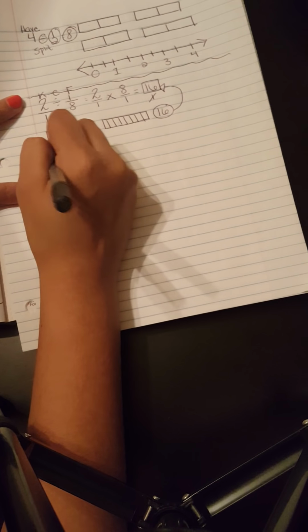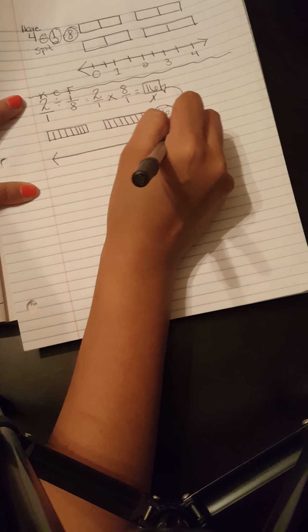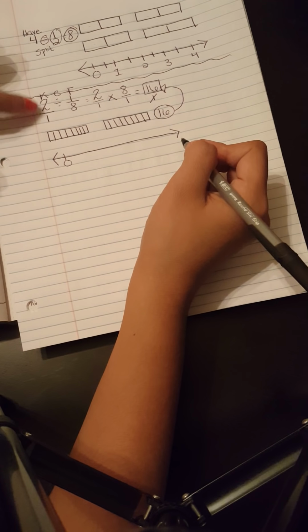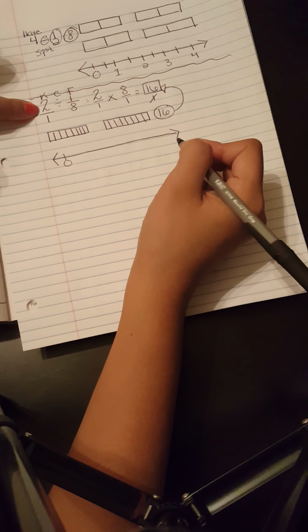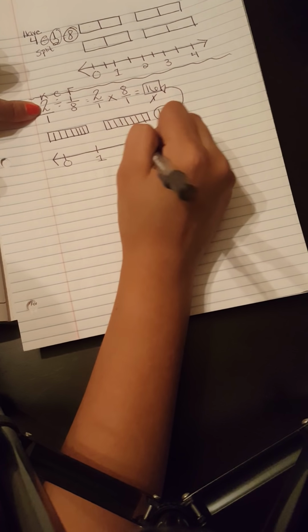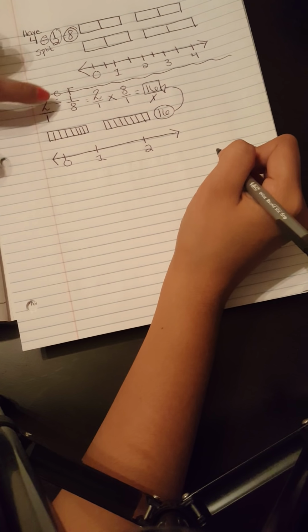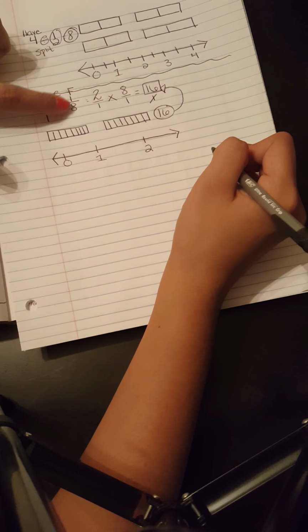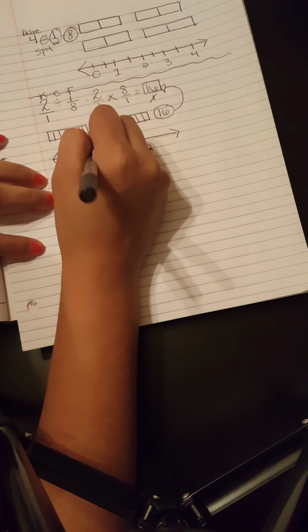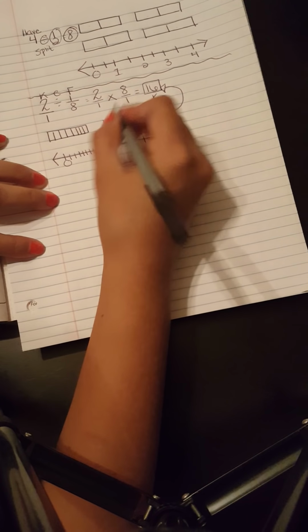The number line. Always start with 0. How much do I have? I have 2 wholes. 1 whole, 2 wholes. I'm splitting it up into equal parts of 8ths. 1, 2, 3, 4, 5, 6, 7 lines make 8 spaces.